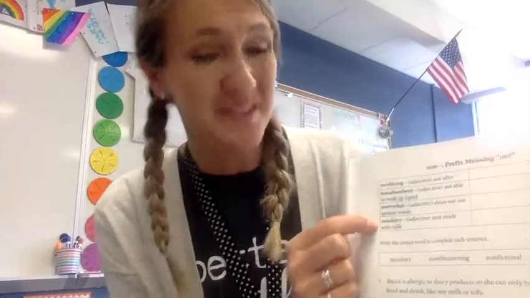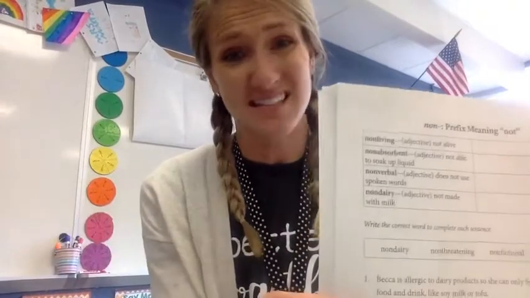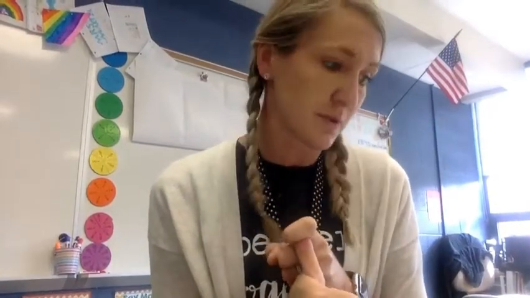And our last one on there was non-dairy. Dairy has anything to do with lactose or milk. And if something's non-dairy, it means it doesn't have it in it. And then there's 4 words down below. Some of them are new, some of them were defined up above. We have non-dairy, which we just went over. We have non-threatening. Now, if something's threatening, it's scary, it's coming at you. But if it's non-threatening, it's totally chill. Everything's okay. There's nothing scary about it.